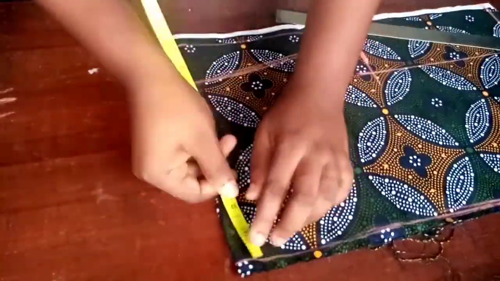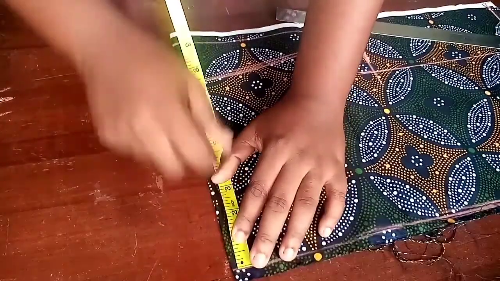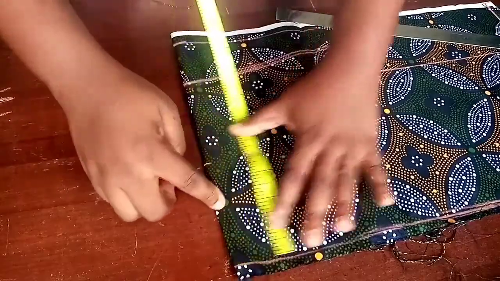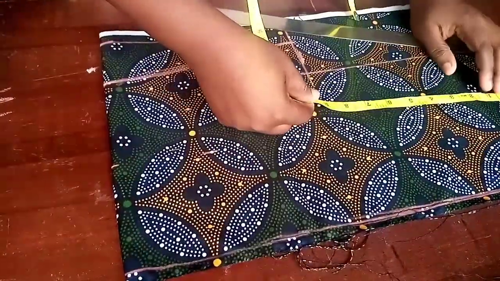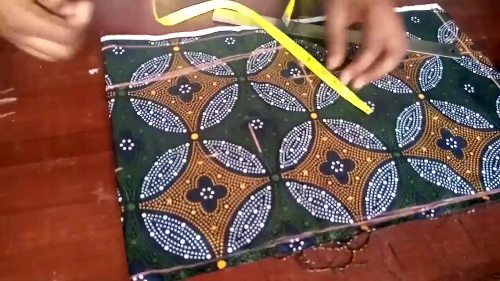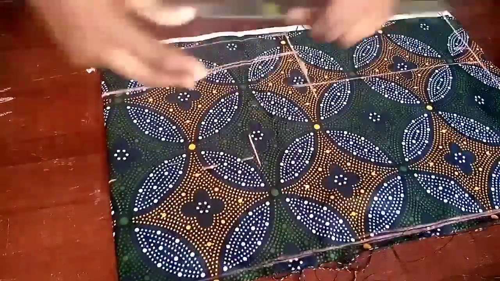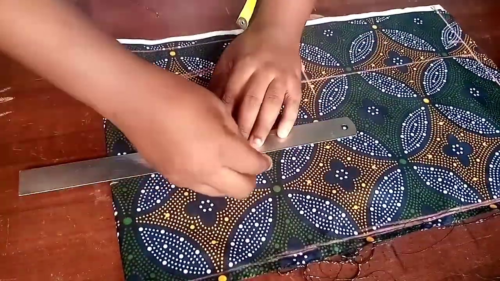Then I'm going to construct my dart. So like I said, every measurement is going to start from that line. So I'll be coming in from the center front by 4 inches. Then from my shoulder line I'm going to take 12.5 inches, which is the standard measurement. So I'm going to connect the lines together.